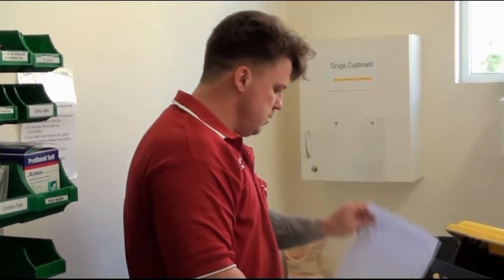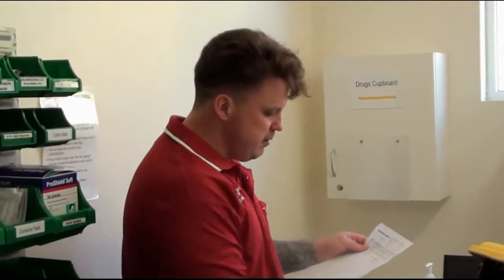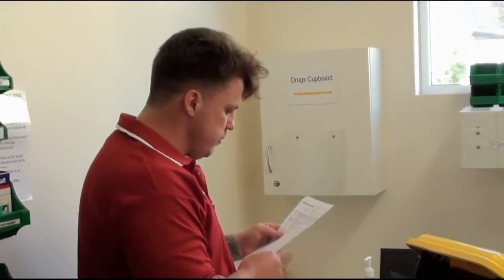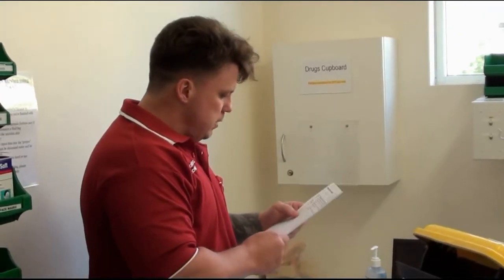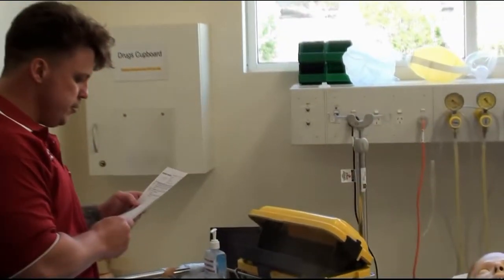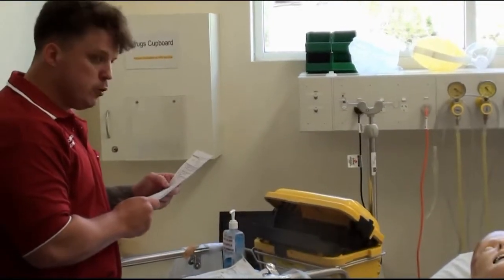I'm now reading the patient's notes and I'm identifying the need for administration of medication and to ensure the procedure is being performed on the correct patient. Here we have Mr. Pitt, who presented to hospital post-trauma. He has injuries on the right side, ribs, abrasions and a wound to the leg.